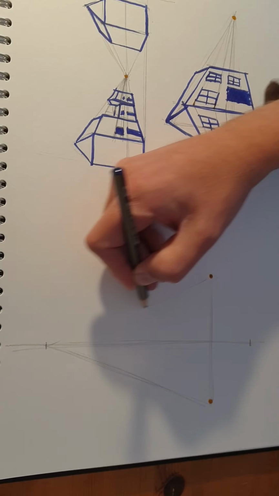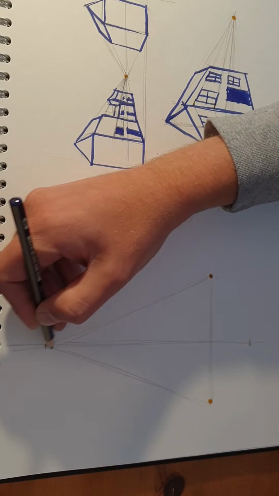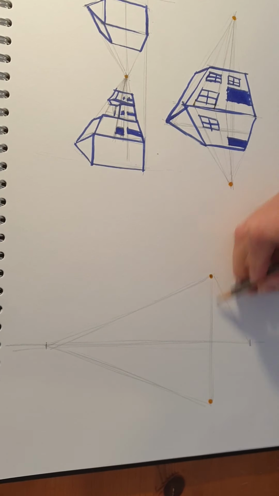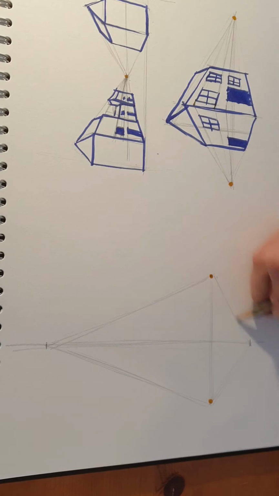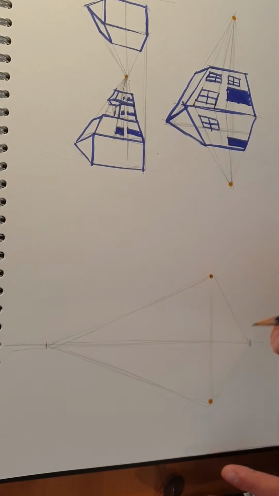I'm just referring to them as horizontal lines, to give me the shape like that.